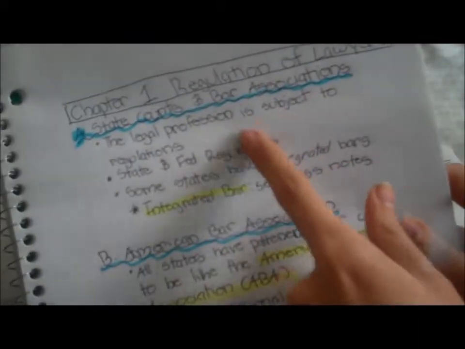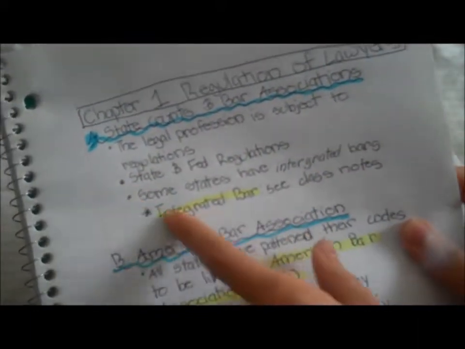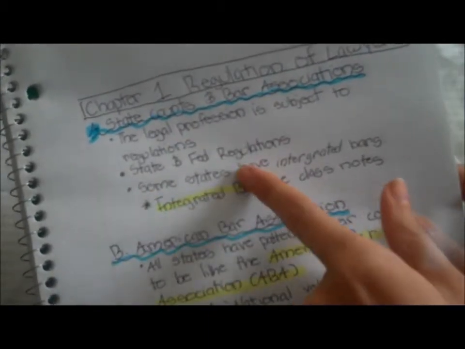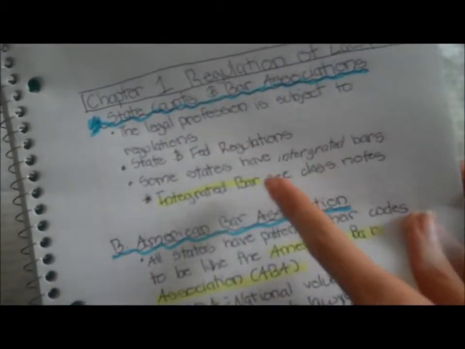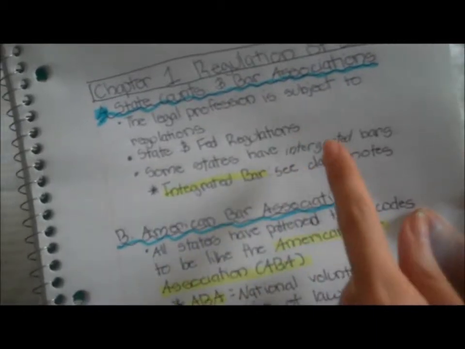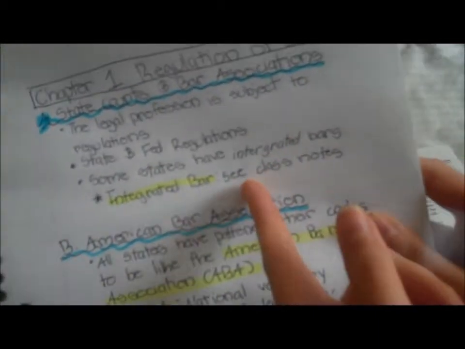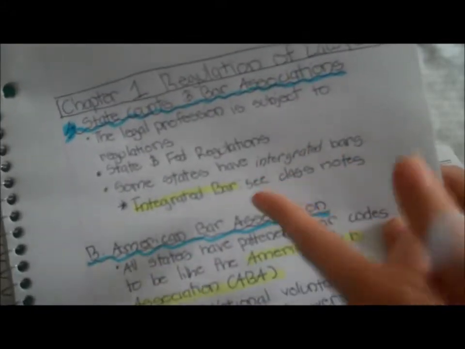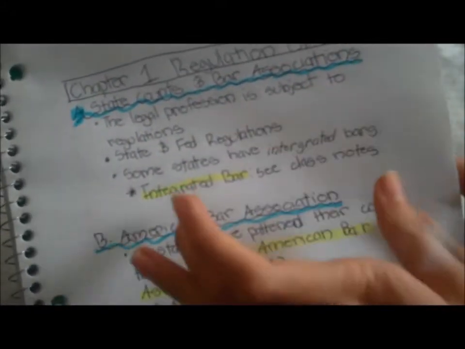Then I go off and do bullet points for the main ideas. And then you see there's a star. This is the subsection of this bullet point, so it's the definition of integrated bar. Even though it says class notes, normally I would just write down the definition, but we went over this in class.